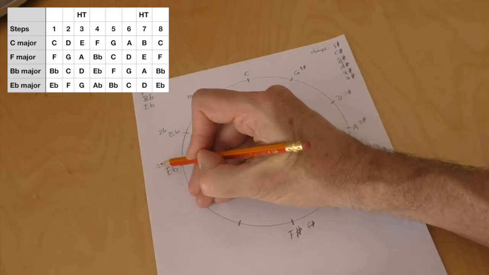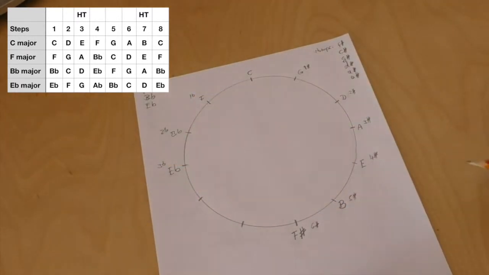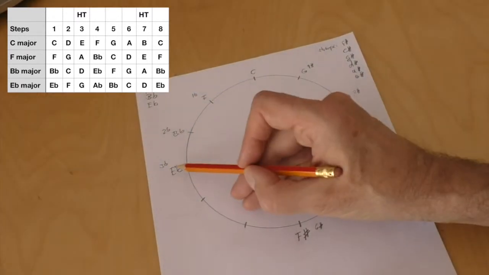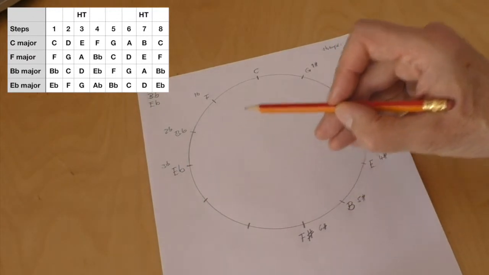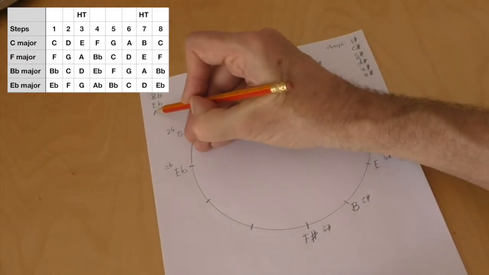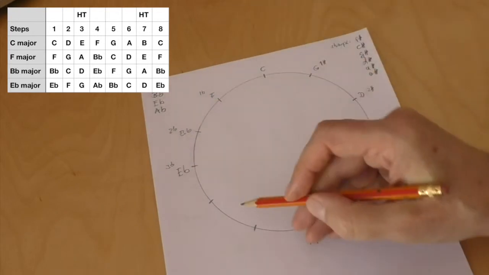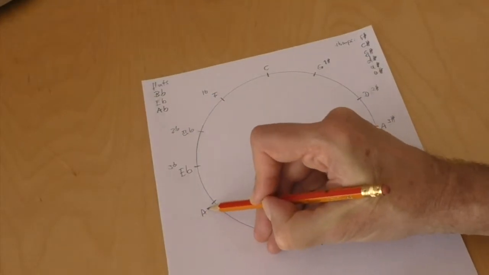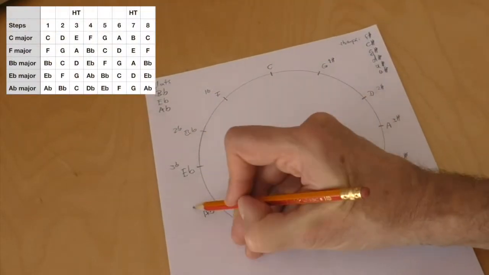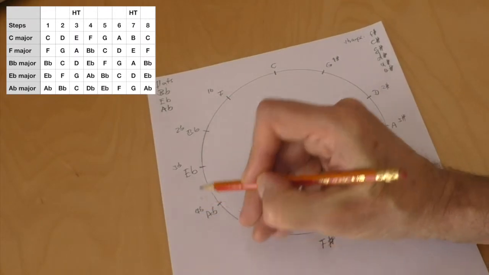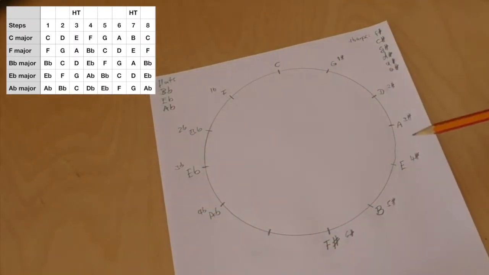which has three flats. And which one is added? A flat. So we have another half step there. So you might have already seen the periodic element that happens here.